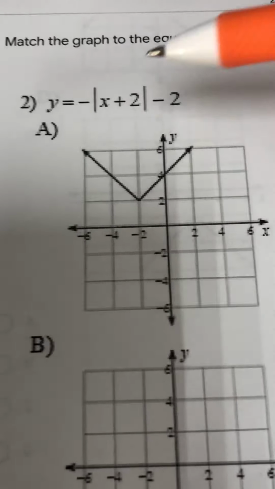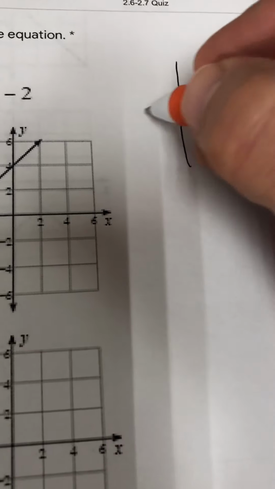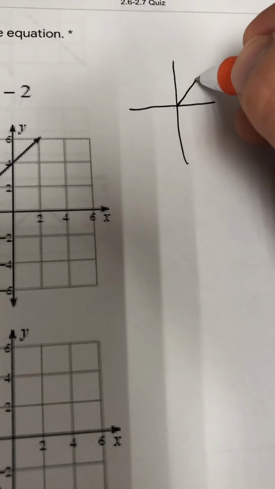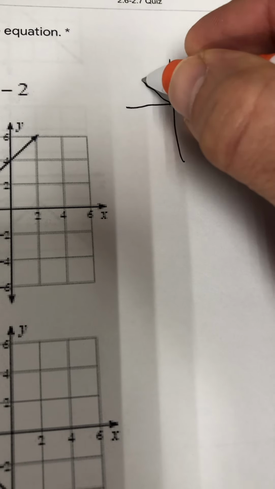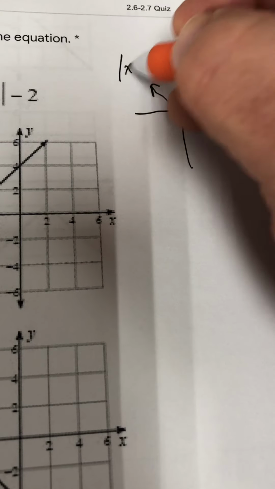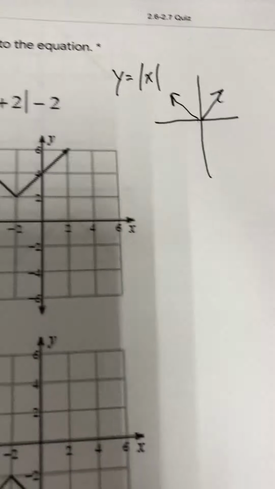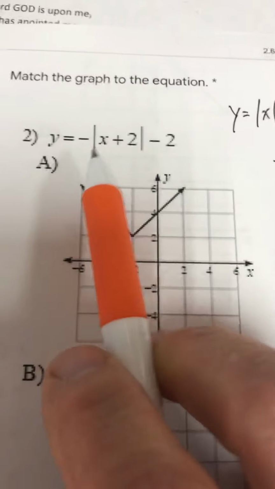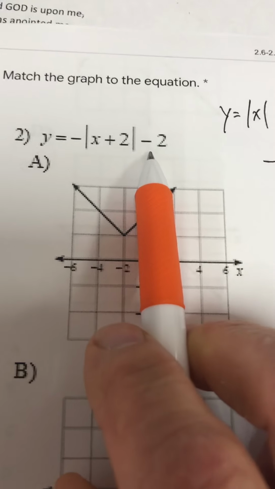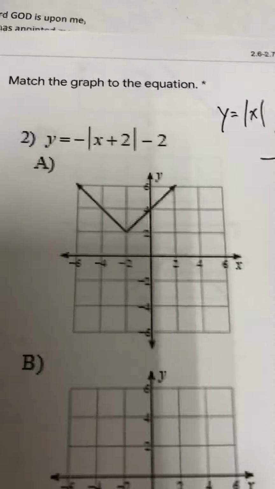Oh, 2. Okay, for number 2, we have that same parent function like this, which is just y equals the square root of x. By the way, you could plug this into Desmos and it will show you what it should be.